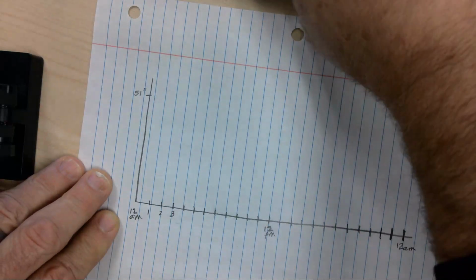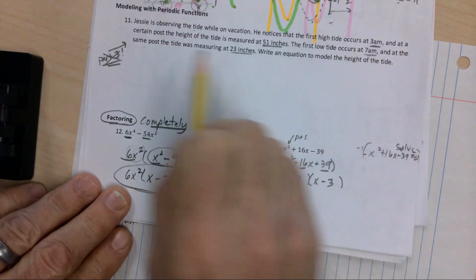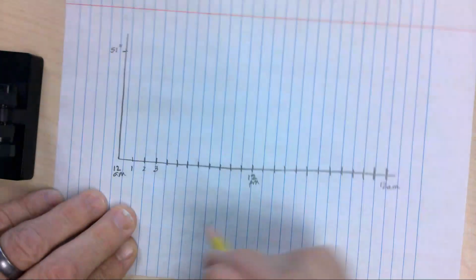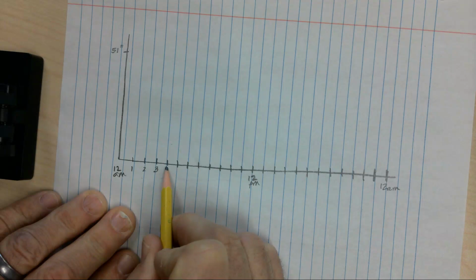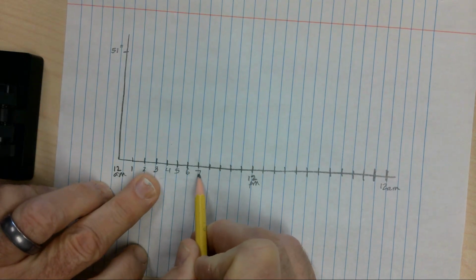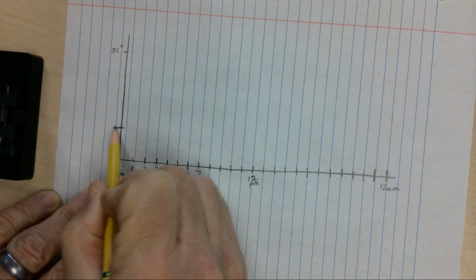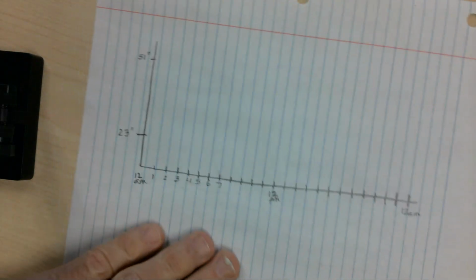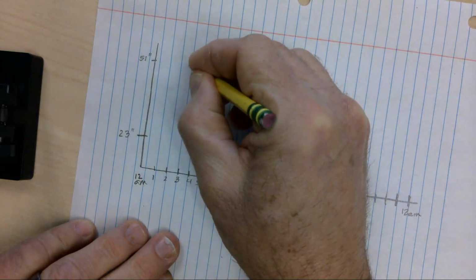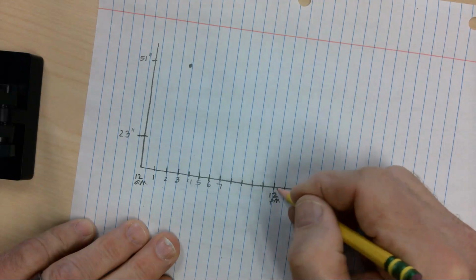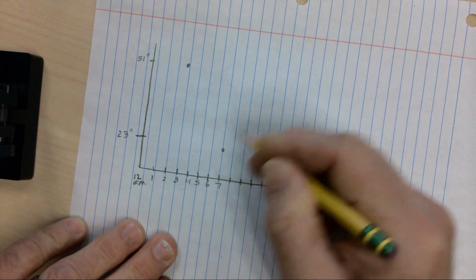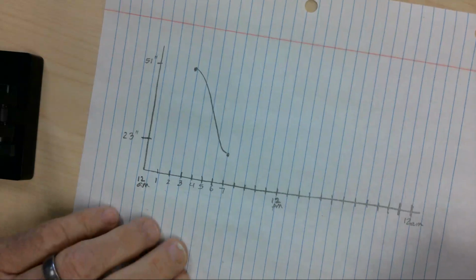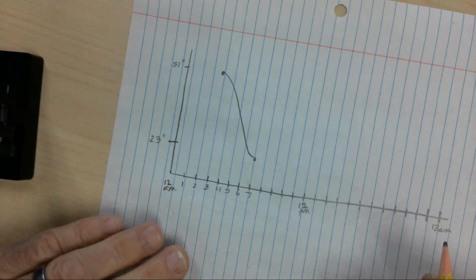And then it says at 7 a.m. the same post, the tide was measuring 23 inches. So 7 a.m. would be 3, 4, 5, 6, 7 a.m. It measures 23. Again, I'm not worried about units or anything like that. I'm just kind of getting this thing going here. So at 3 a.m. we know the maximum height was right there, and at 7 a.m. we know the minimum height was right there. And as you can see, this may not be perfect, but it's going to start a little graph like this. Now it's only half of it, but I'm going to analyze this a little bit.